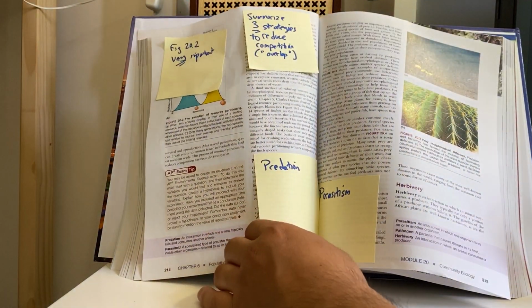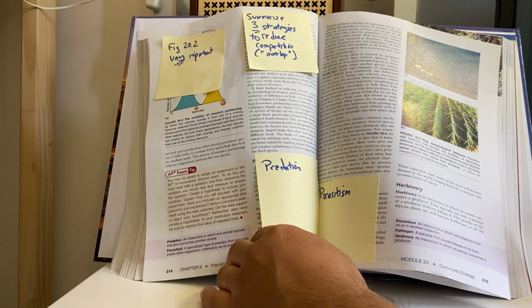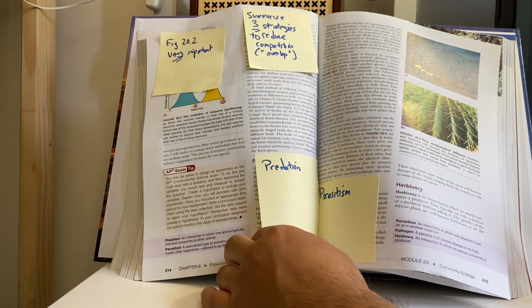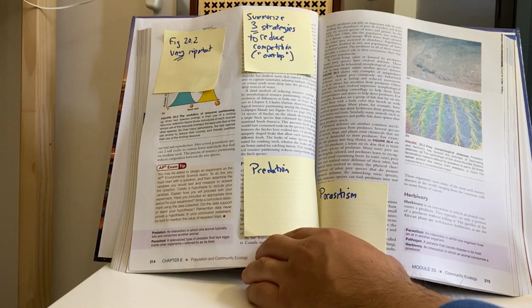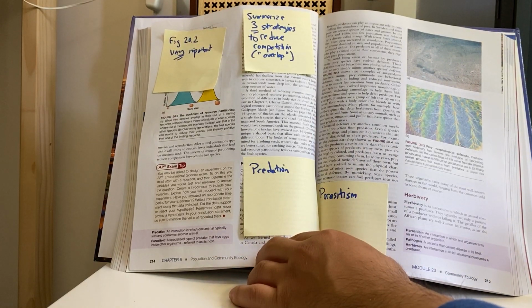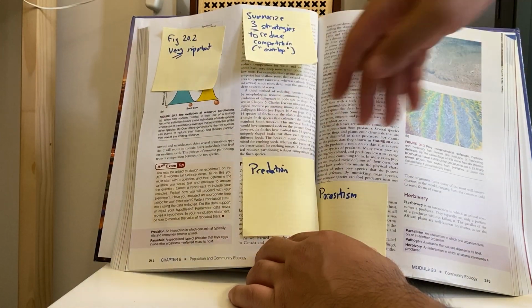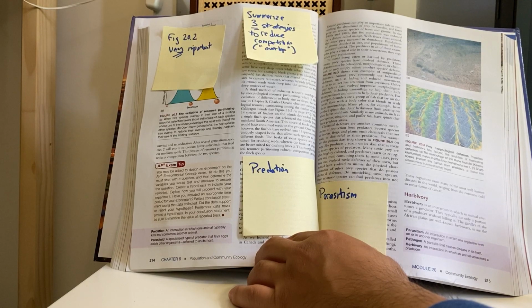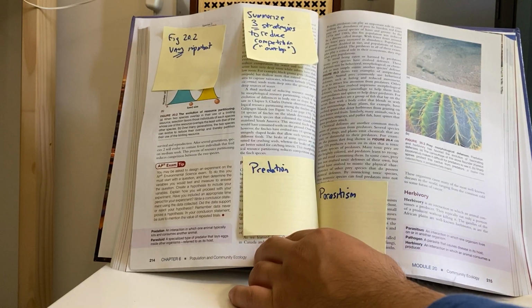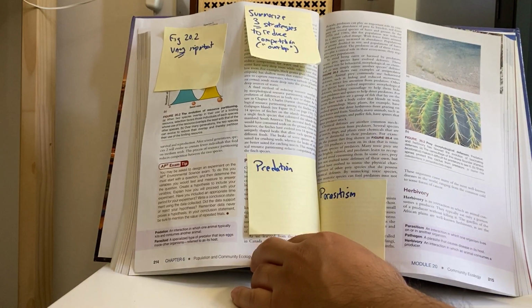When two species are in competition, they want to reduce that competition because they don't want to keep competing. They want to cooperate in some way. They have three different strategies to reduce competition, and those strategies can be found here. Please make sure that you take good notes there as well. Okay, so that is competition.